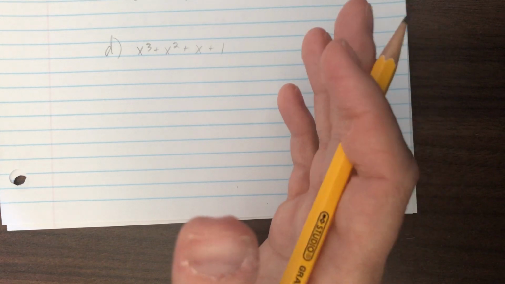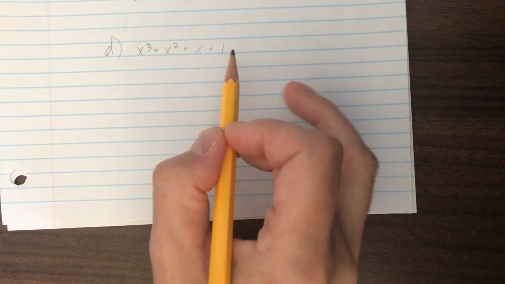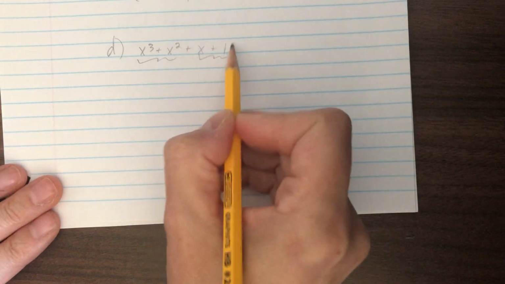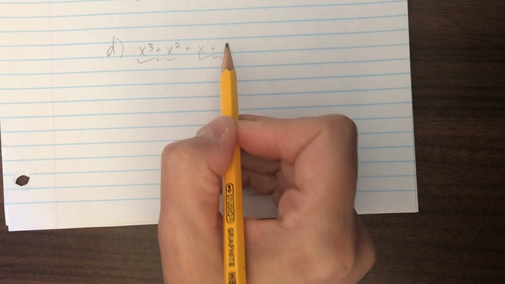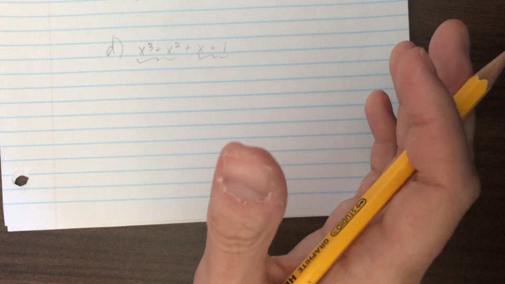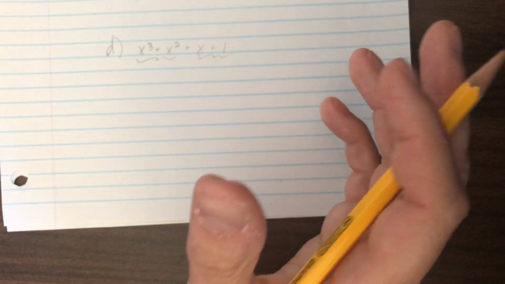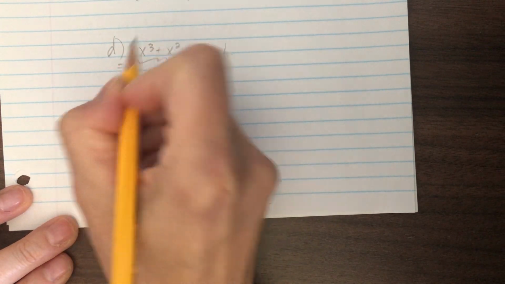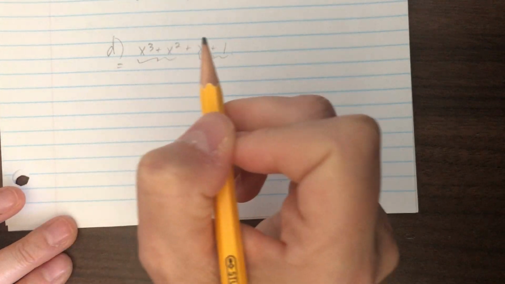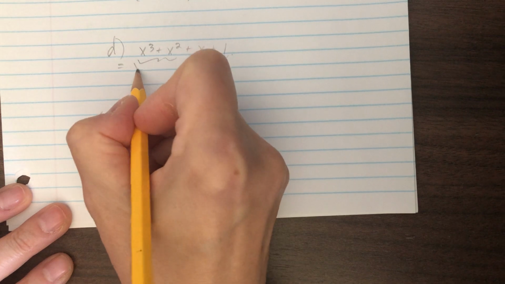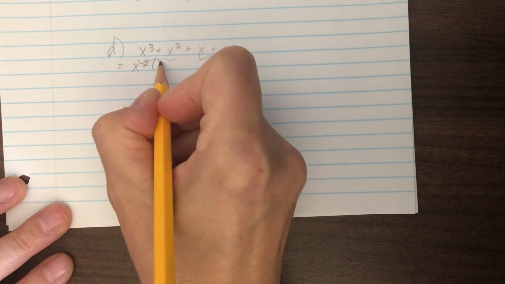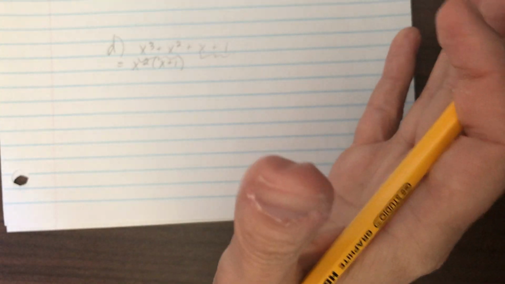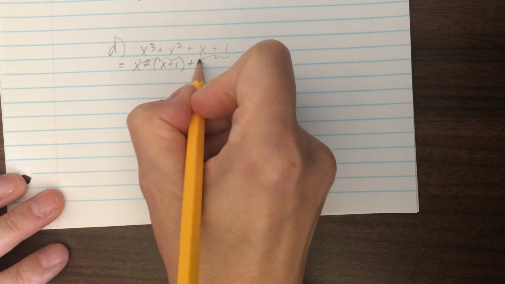Again, it doesn't look like there's anything common to all four terms, so we can group them. Now I know it doesn't look like there's anything common between these two terms, but 1 or negative 1 can always be factored out. So keeping that in mind, for the first pair of terms, we're going to factor out x squared, leaving us with x plus 1. And here, the only thing that's common is 1. We can factor out a 1, and it's a positive 1 that we're going to factor.